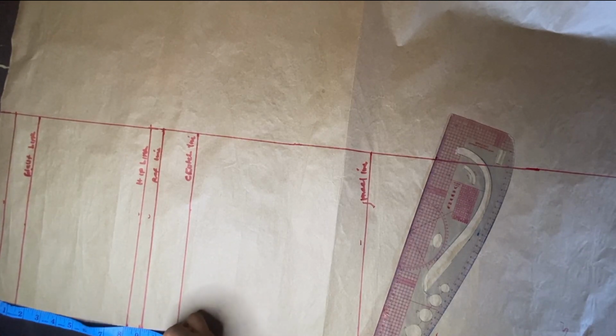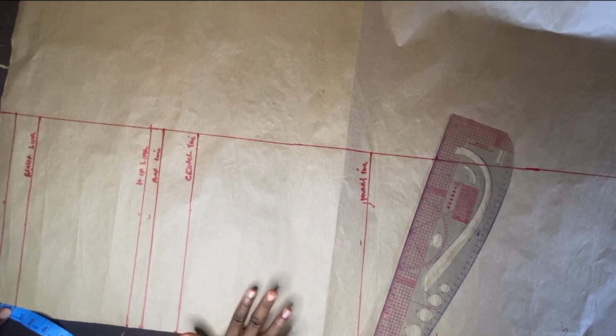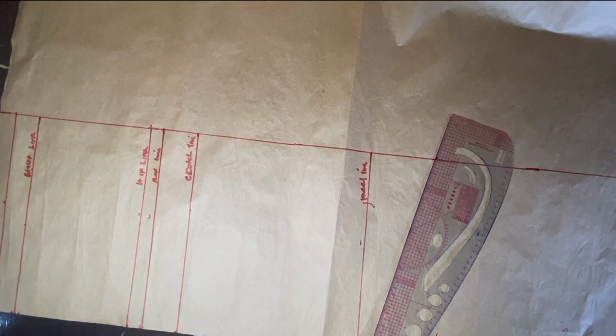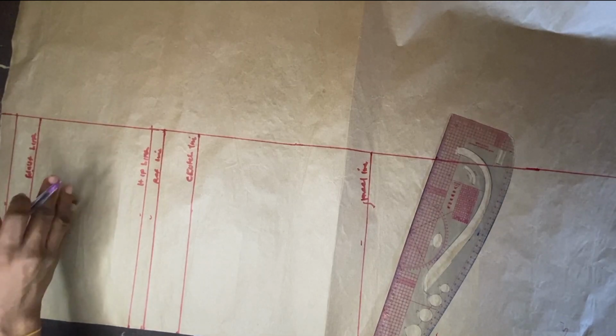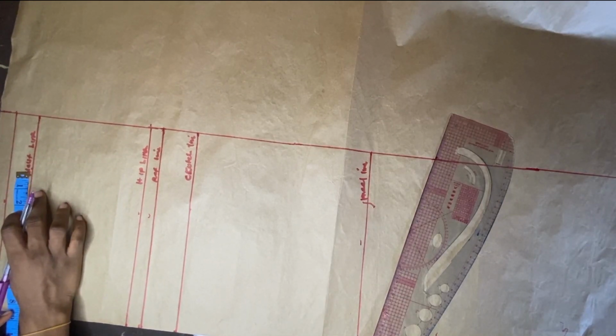So now I'm just measuring it to confirm everything is making sense. Yes, it is. So just go down from the first line you measured, like the 1 inch you measured, go down by another 1 inch. It's going to serve as your band line. So now we're doing nice.